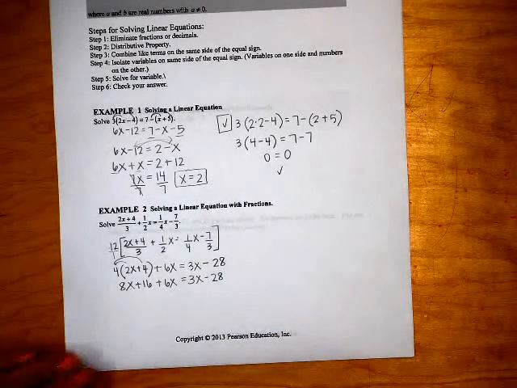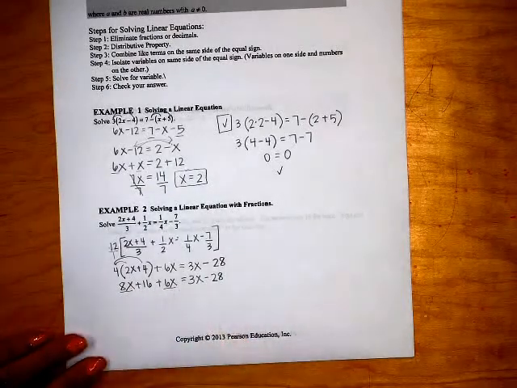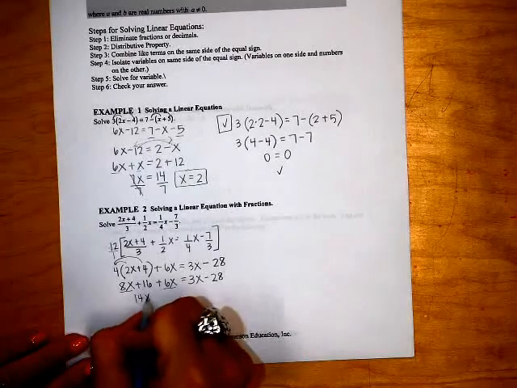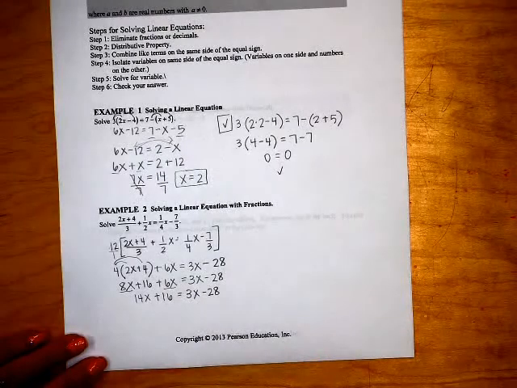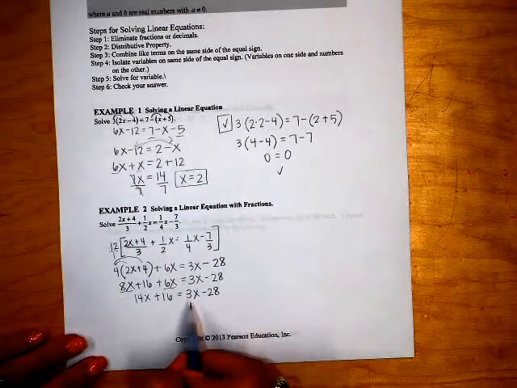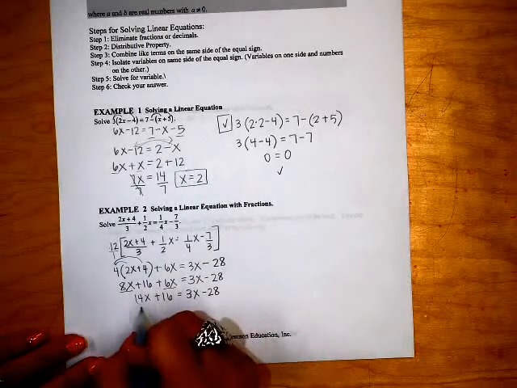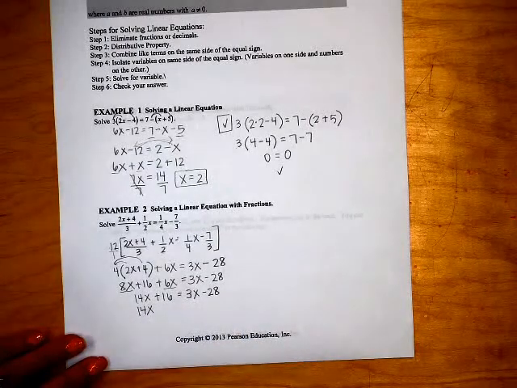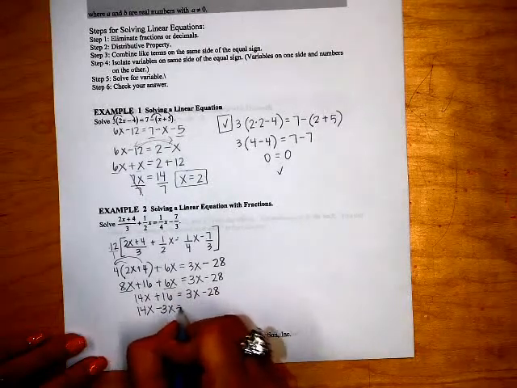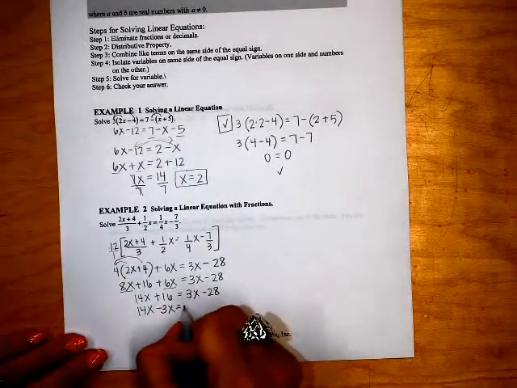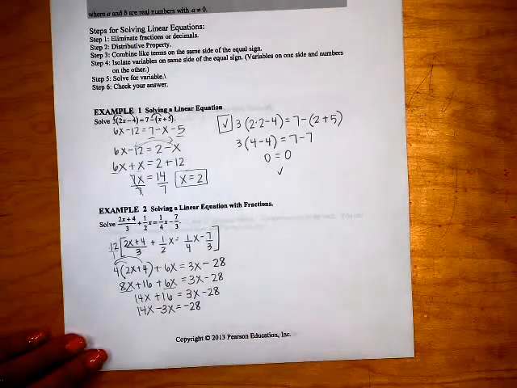Combine your like terms on the same side of the equal sign. We have 8x plus 6x is 14x plus 16 equals 3x minus 28. Now isolate your variables on the same side of the equal sign. So we're going to move our 3x over to the left and leave our 14x where it is. So 14x will stay positive, and 3x, since it is moving, will become negative 3x. On the right, we'll keep negative 28. And since 16 is going to move to the right, we will have minus 16.